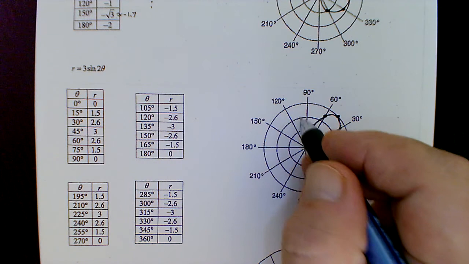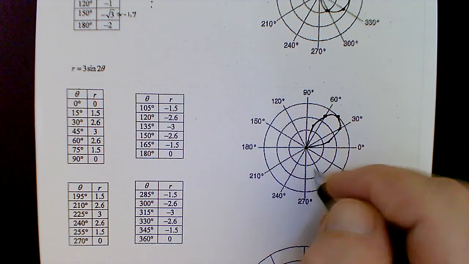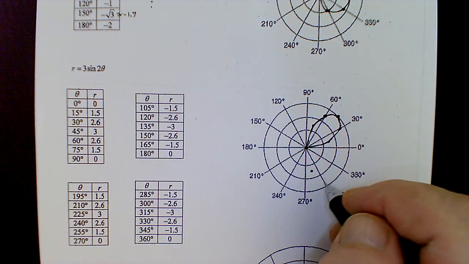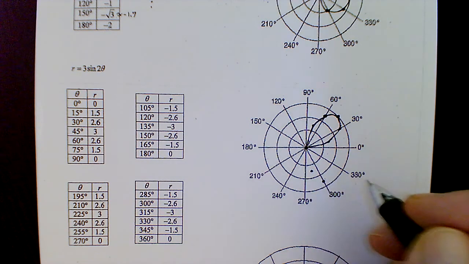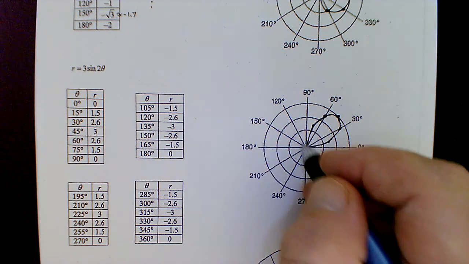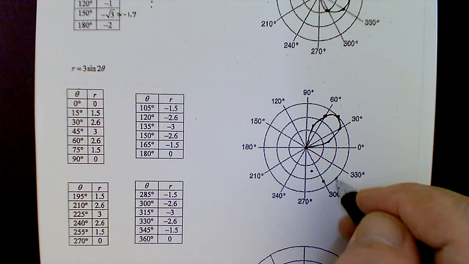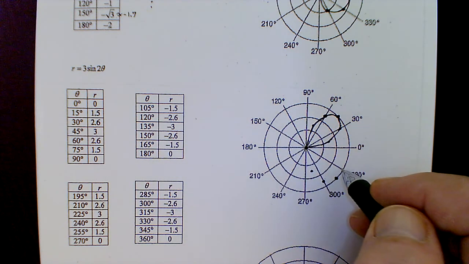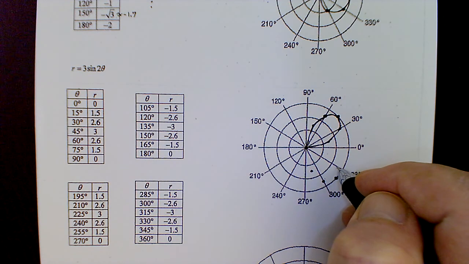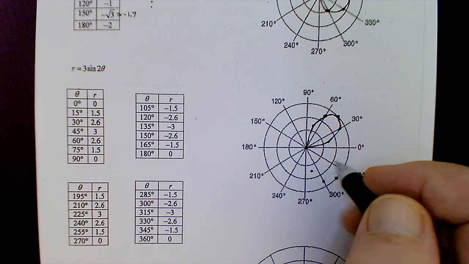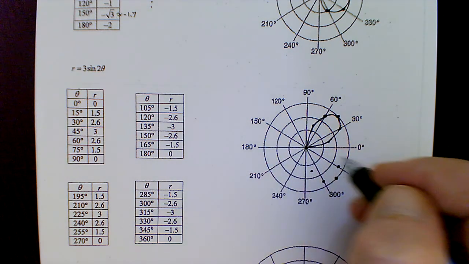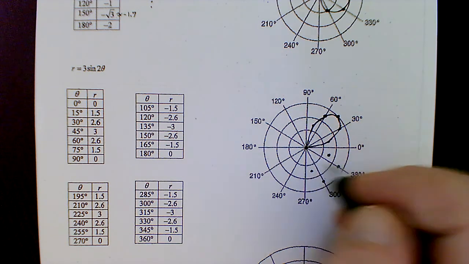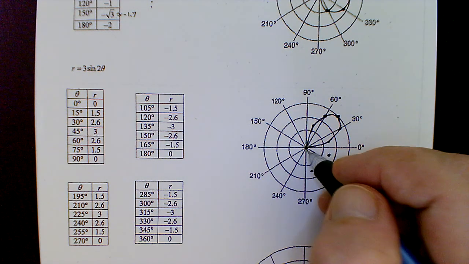Opposite of 105 would be 285, 1.5 units, right around there. 120, but opposite 2.6, right around here, so 300 degrees. 135, but opposite 315, 3 units. 150, opposite 330, 2.6 units. 165, opposite about 345, 1.5 units, and then back to the pole. At 180, we're at 0 again.